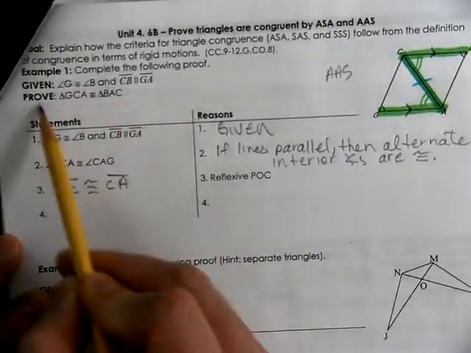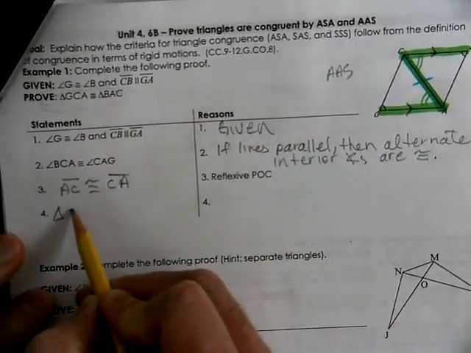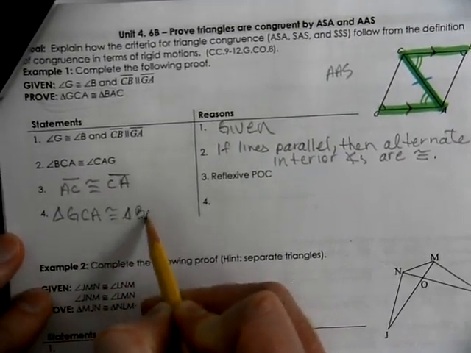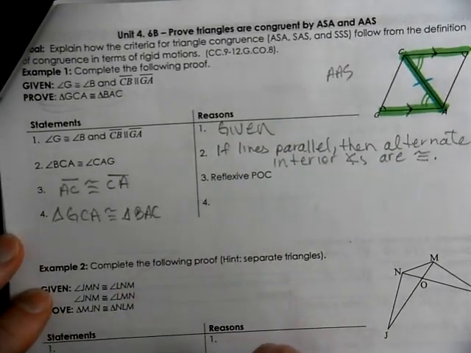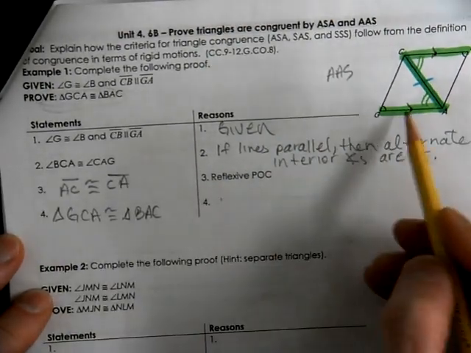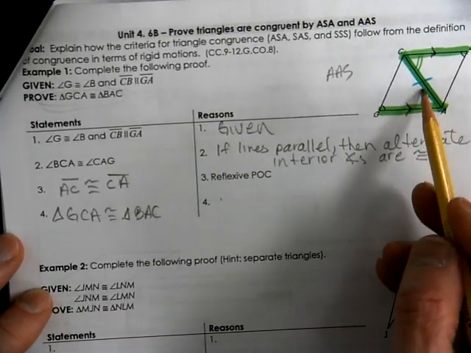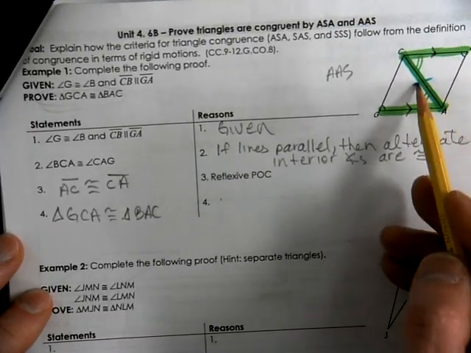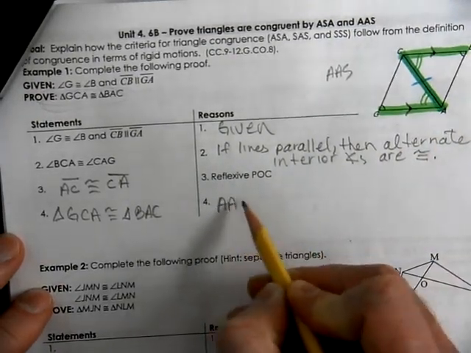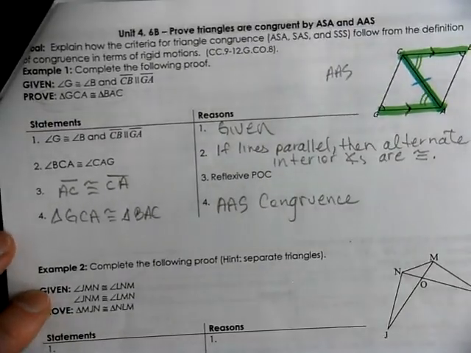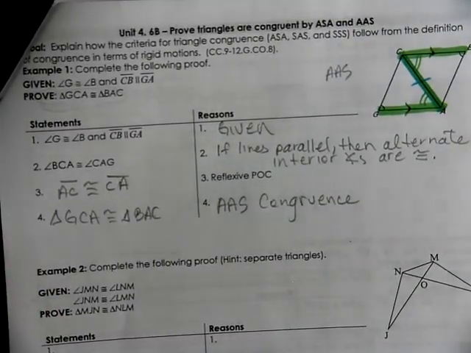And then, of course, what we're trying to prove is going to go last. Triangle GCA is congruent to triangle BAC. And that was because of the order we've seen it in here. In both triangles, we should have angle, angle, then a side. Angle, angle, then the side. You never write the word proven. Never, never. You always got to give a real reason.